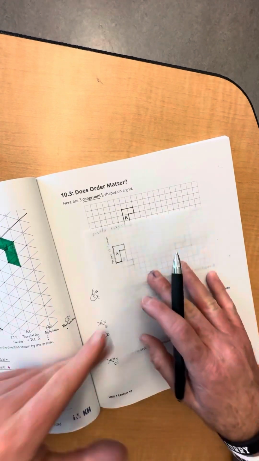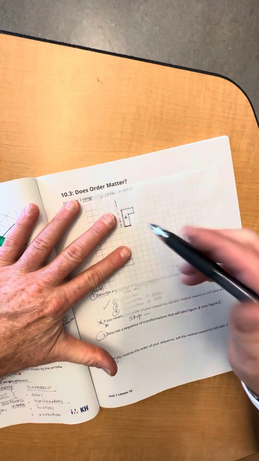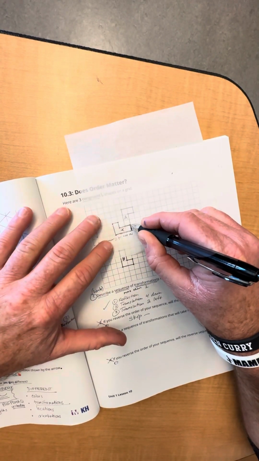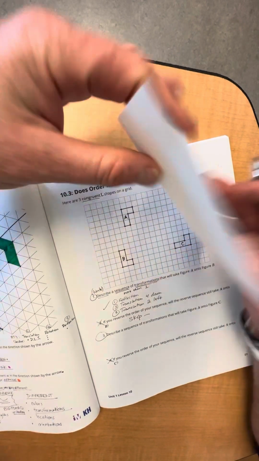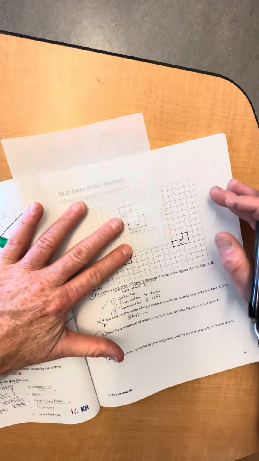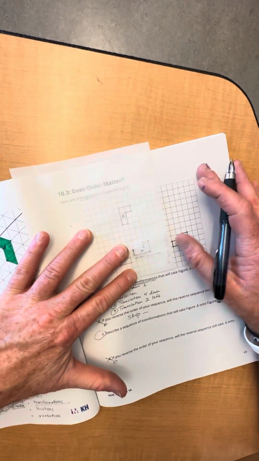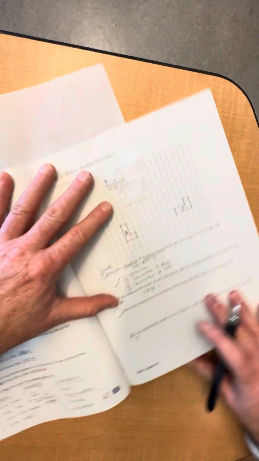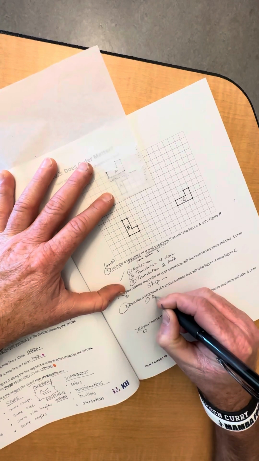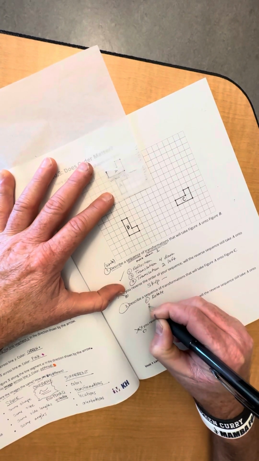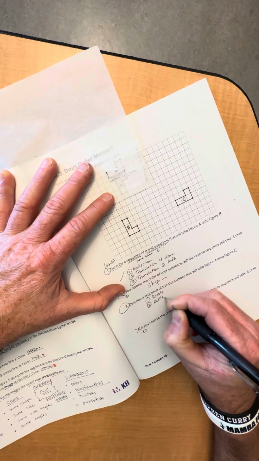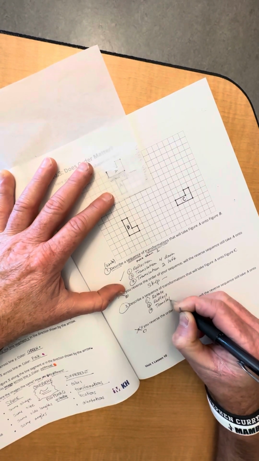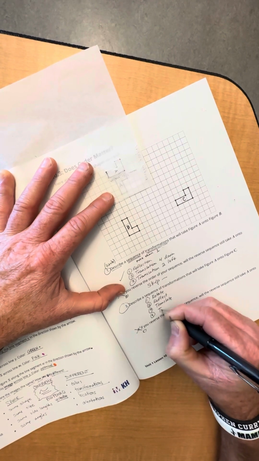So let's revisit the moves. Rotate. Reflect. Translate. Translate. Rotate. Reflect. Translate. Translate.